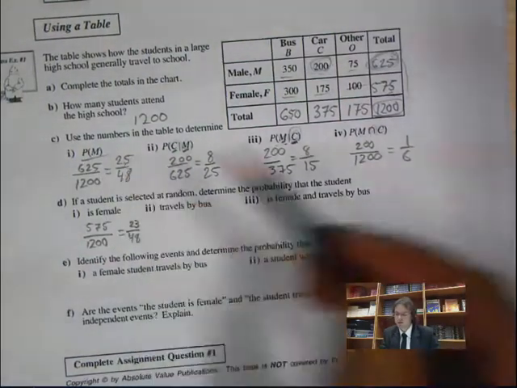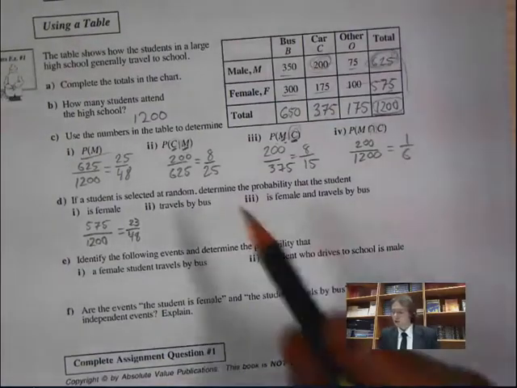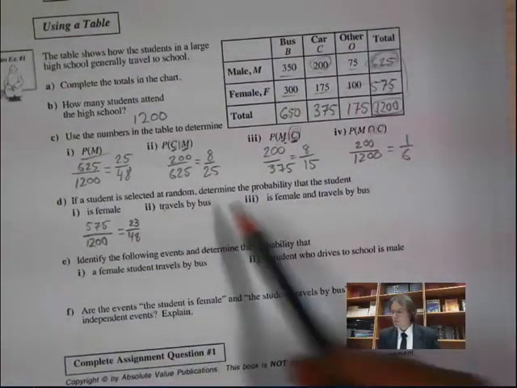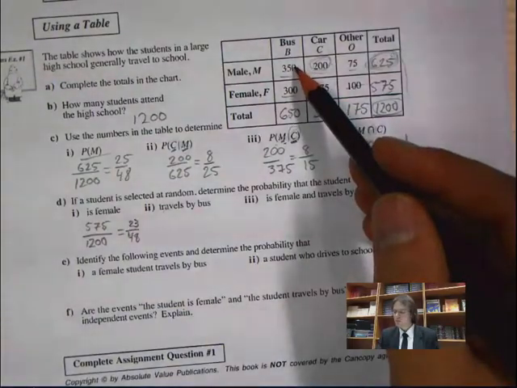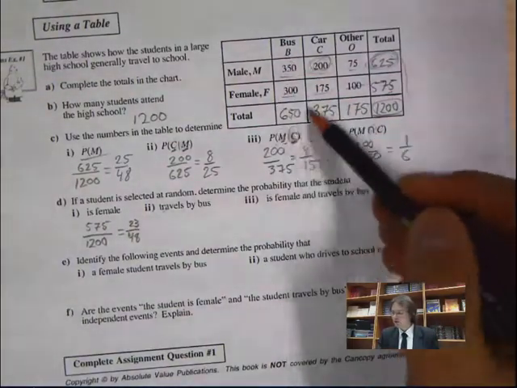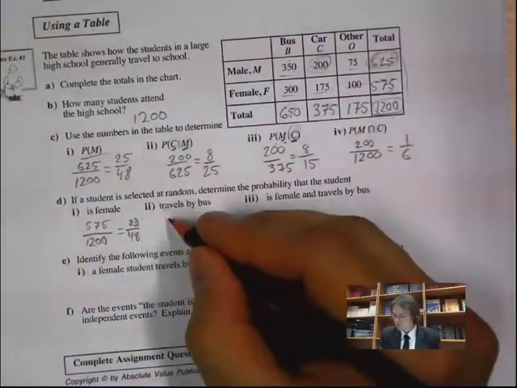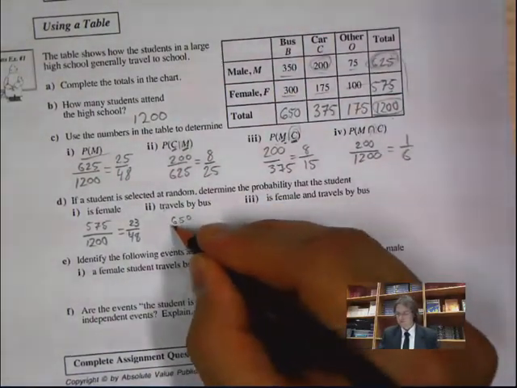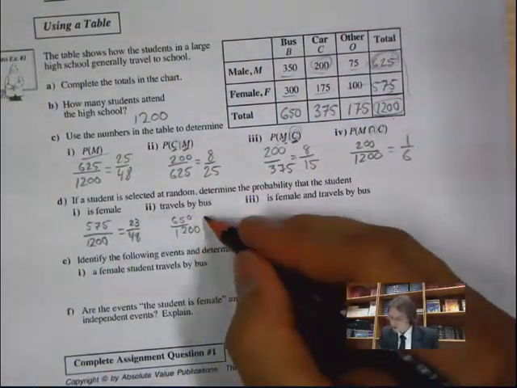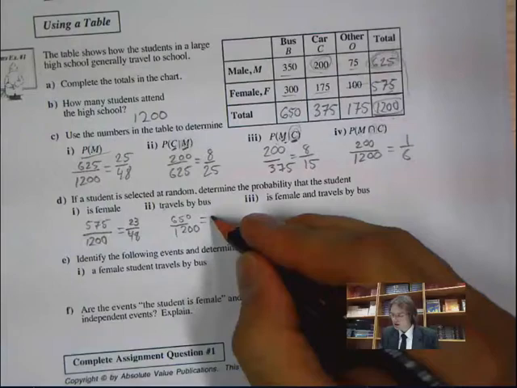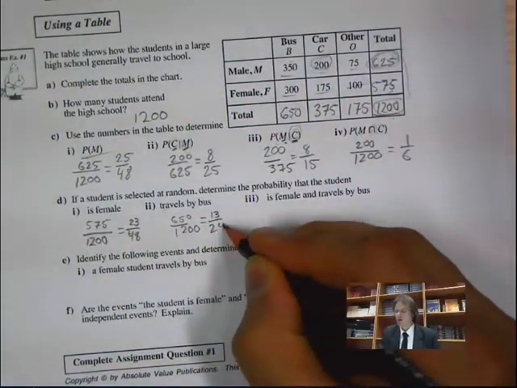Oh yeah, just look at those. It's also that one above. Should have gone back faster. So now, travels by bus. Let's take a look at traveling by bus. There's 650 out of 1,200, and this will give me, if we simplify this, 13 out of 24, I believe.